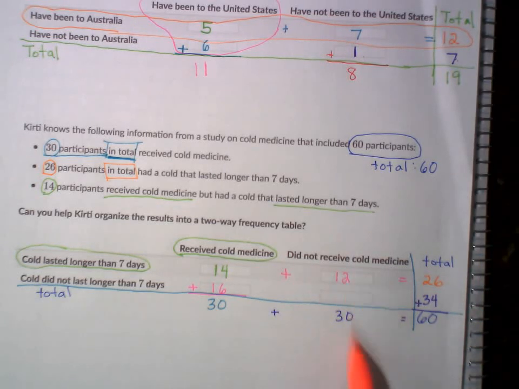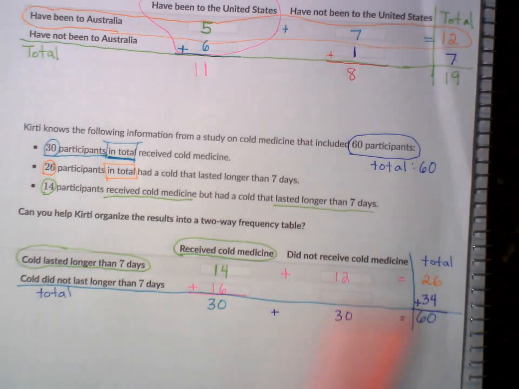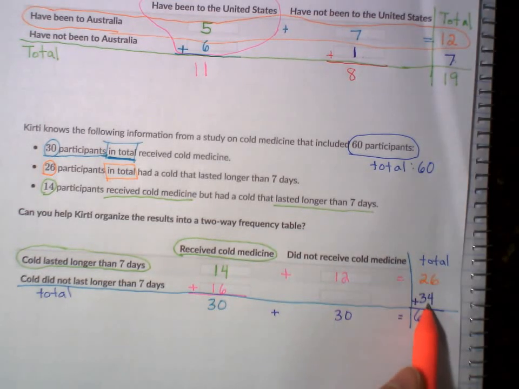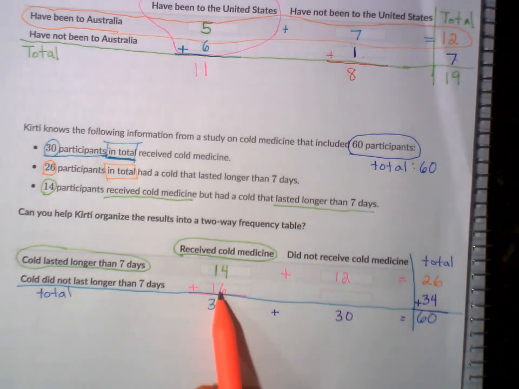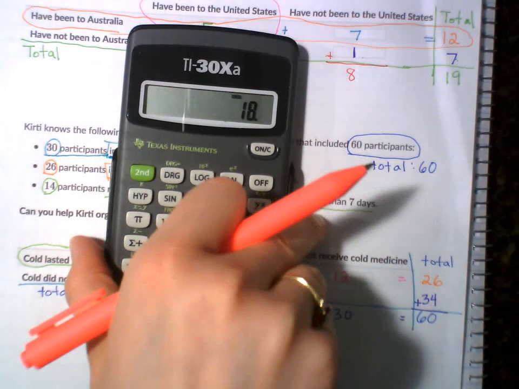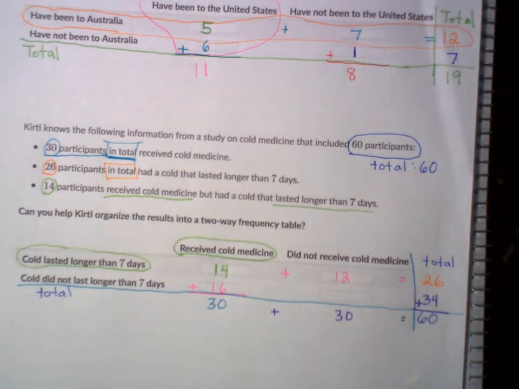You could do it not the column way and the row way. 16 plus what number equals 34? Well, 34 minus 16 is 18. So that confirms that it's 18.